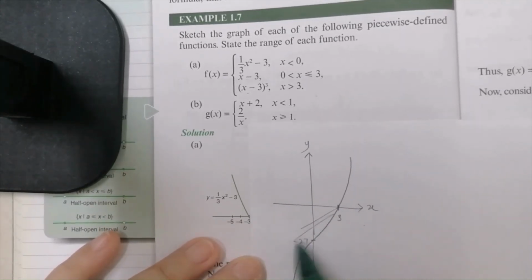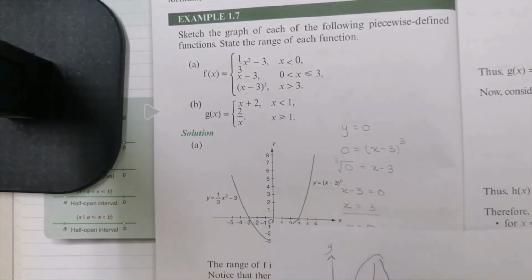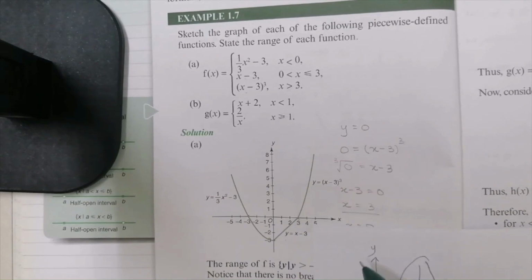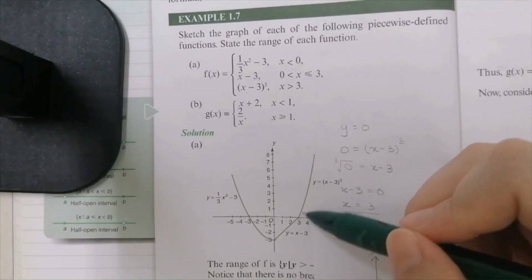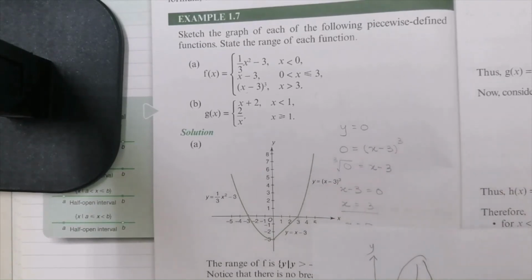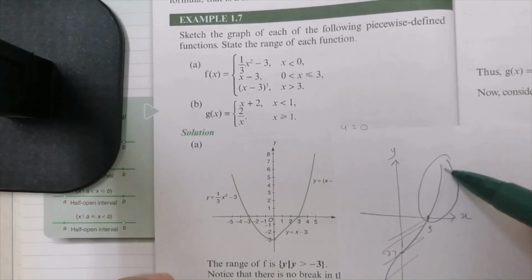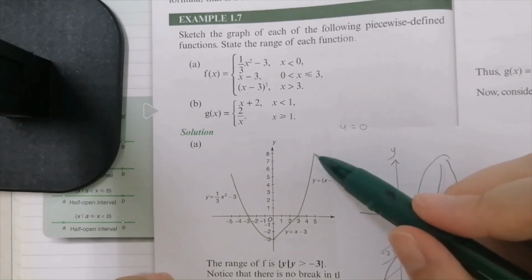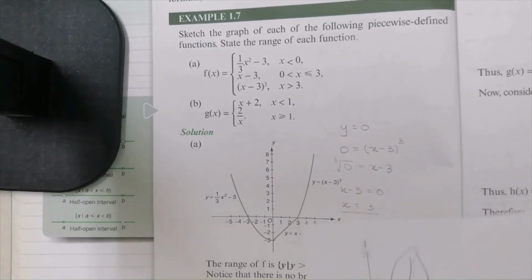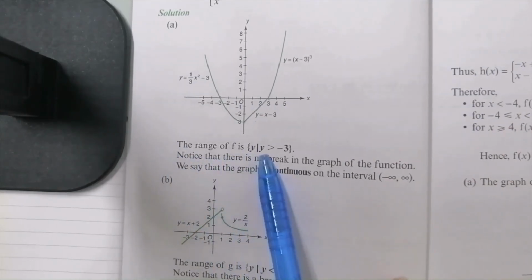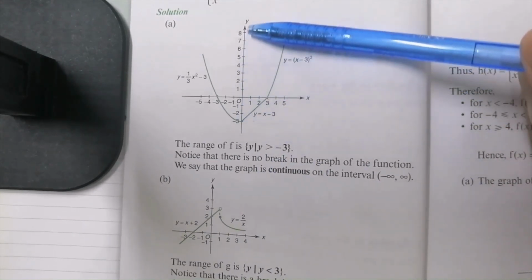But we don't need the lower part. We only need the upper part because the lower part is occupied by the linear graph we sketched just now. So we just need the upper part like this. The range of f is greater than negative 3. From the graph, we see that the range is greater than negative 3.